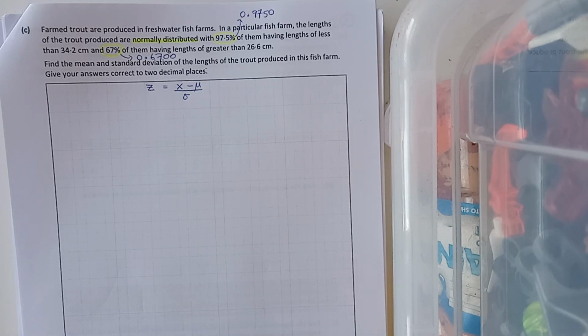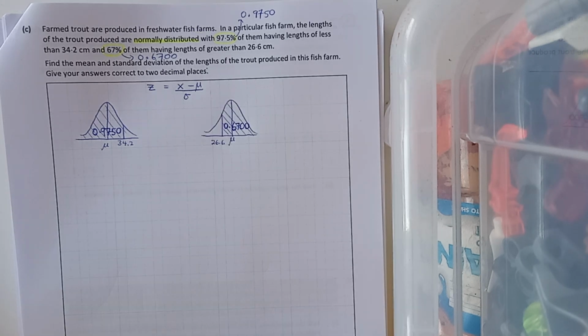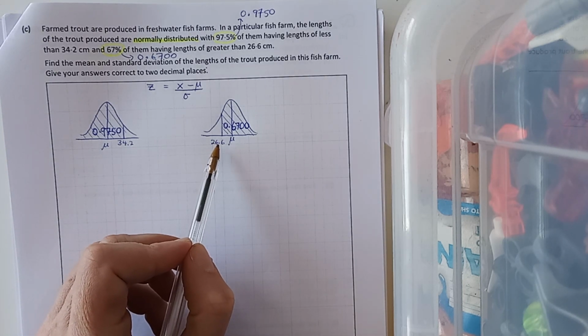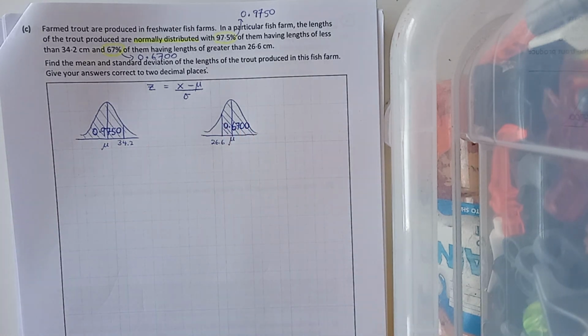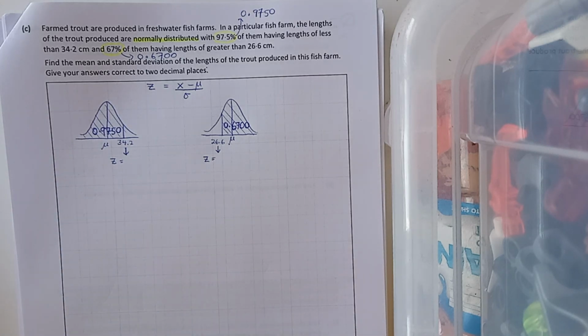So first of all, I've got 0.9750 below that 34.2. And we've got 0.6700 above that 26.6. Notice that I knew that this one had to go to the left of mu because I needed more than 50% above it. So one thing that would be really handy is if I knew what Z values were associated with these. The first one's straightforward enough. I can just literally go to my log tables, look up 0.9750 or as close as I can get to it. So that's grand and straightforward. That's just 1.96, job done.